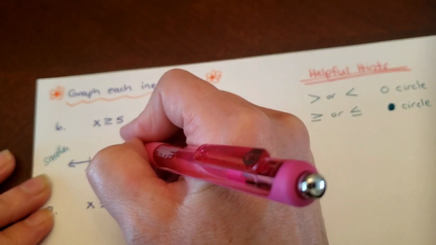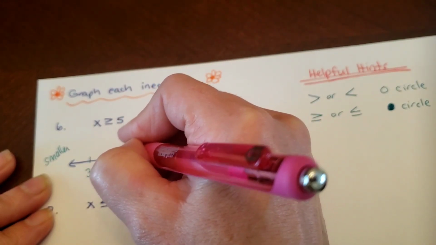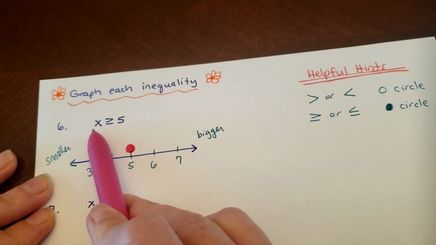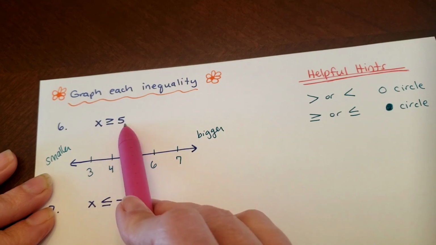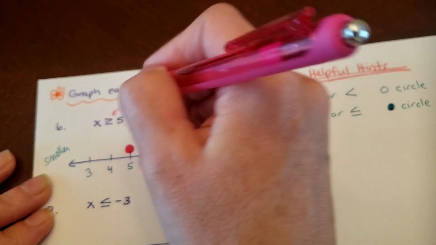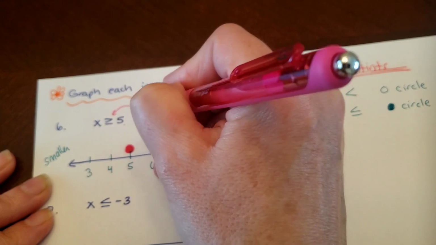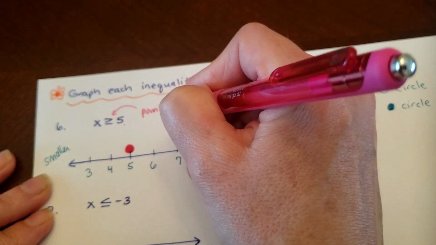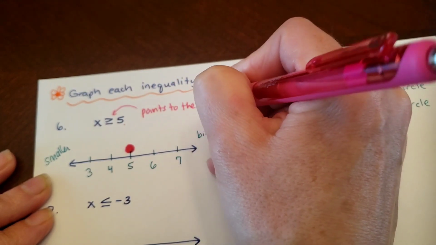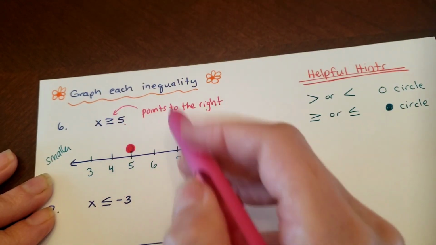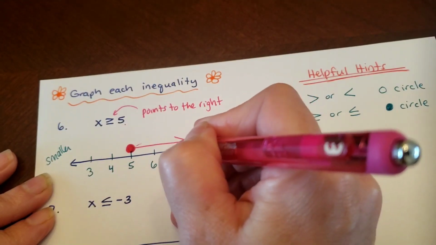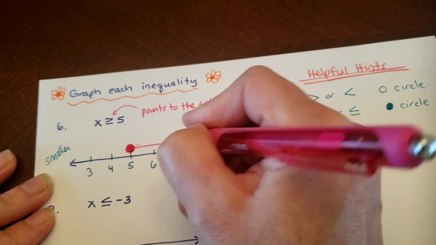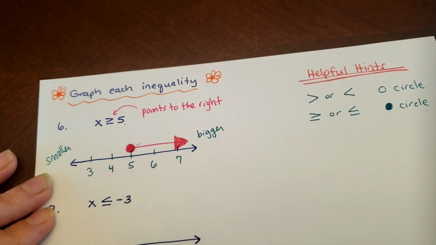So I'm going to go right above, I always put it above, right above the 5, and it's saying x is bigger than 5. Another way to think of this is, look at this, it is pointing to the right. So that's telling you the direction of the arrow. This is pointing to the right, so my arrow will point to the right. So it'll look something like that.